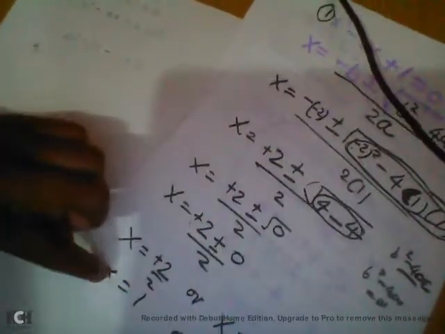So x equals 2 plus 0 over 2, which is 1, or x equals 2 minus 0 over 2, which is 1.